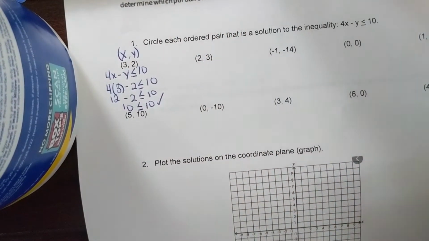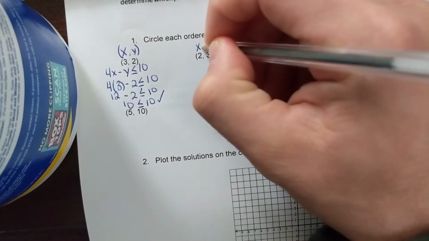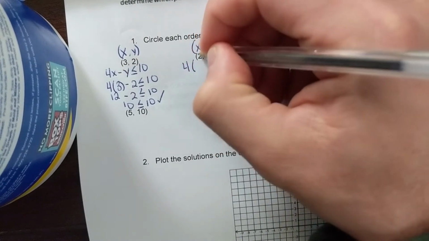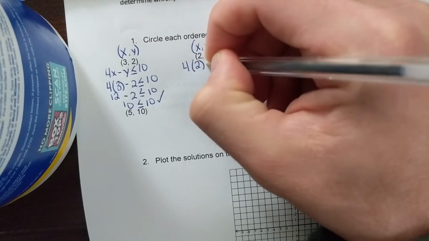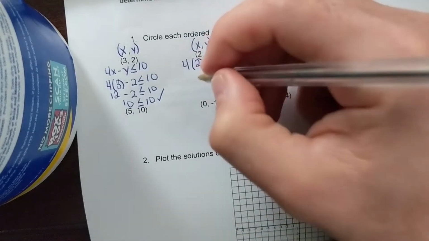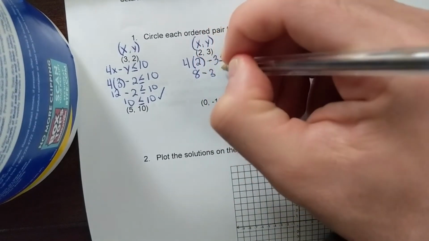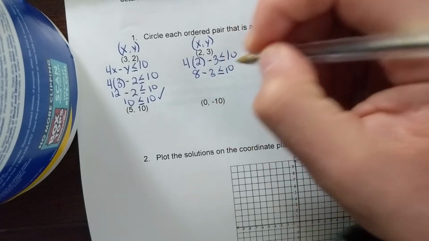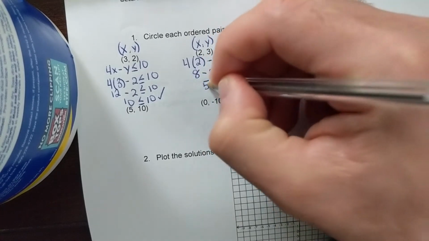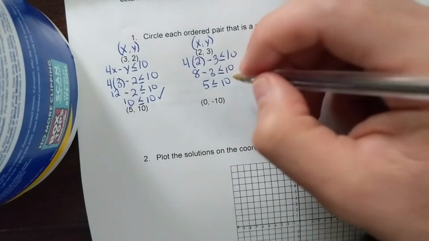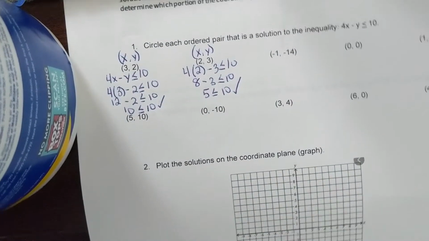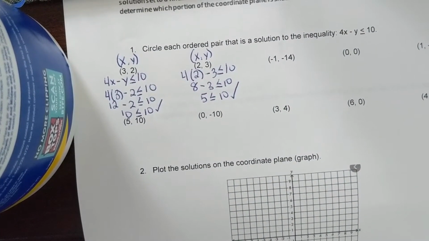Then the next one, we can plug in 2 again for x, 3 now for y. So if we do that, we will have 4 times 2 minus 3. We want to know if that is less than or equal to 10. So 4 times 2 is 8. Is 8 minus 3 less than or equal to 10? So 8 minus 3 again is 5. 5 is less than 10, so that is true for this one as well. So you can circle, highlight, or whatever you want to do to symbolize that that is a true statement.